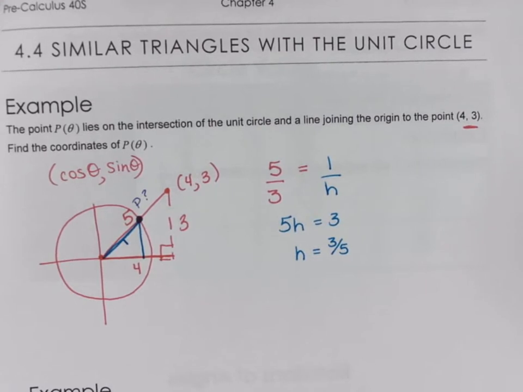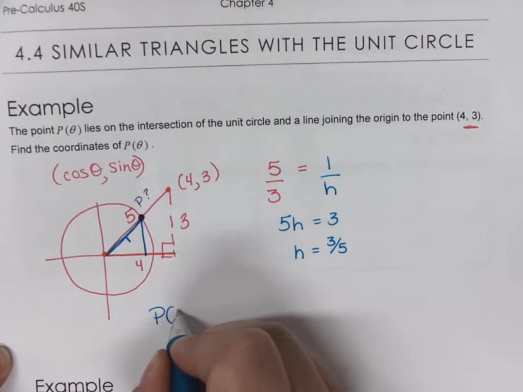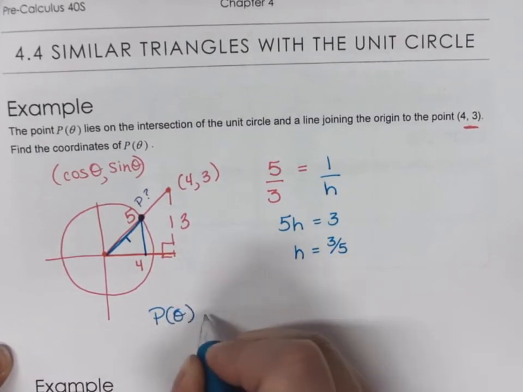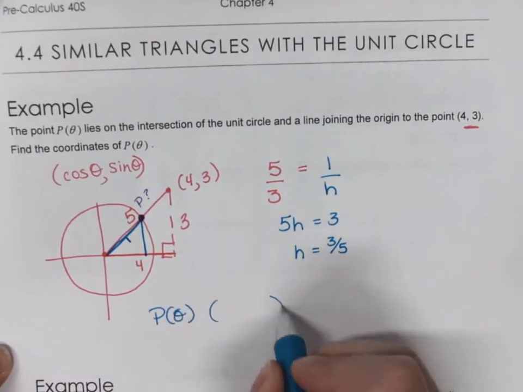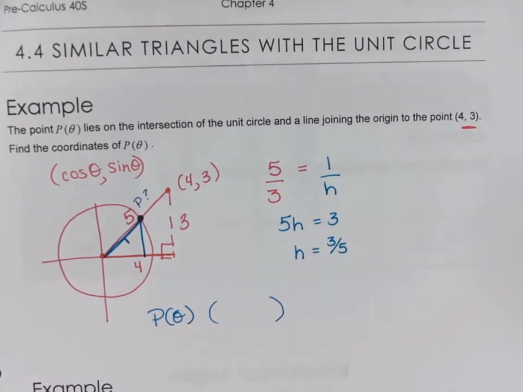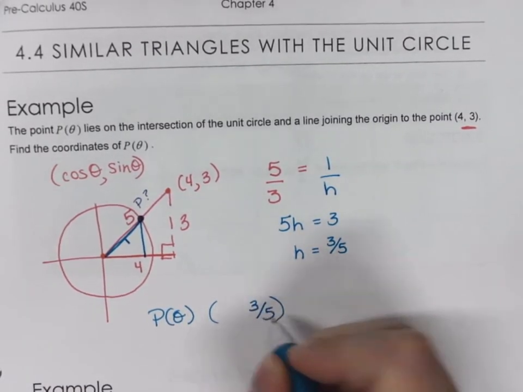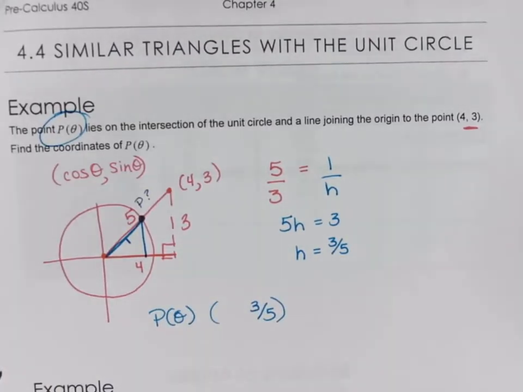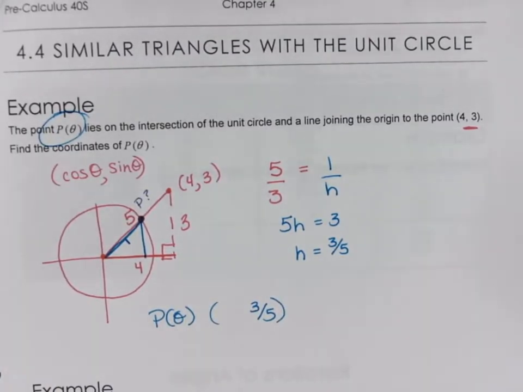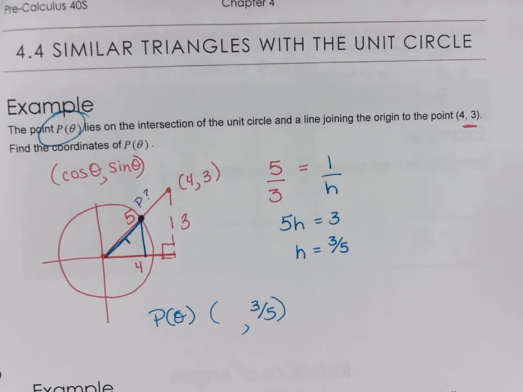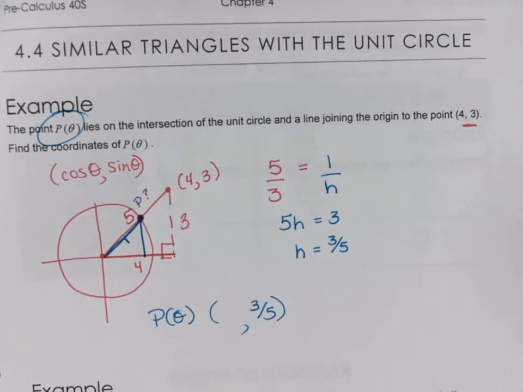So what did we just find of our coordinate? We found the height. So in the coordinate P theta, we know which value is 3 over 5. Why? Because it said that in the question. Point P. All right, so now we got to find the x value.